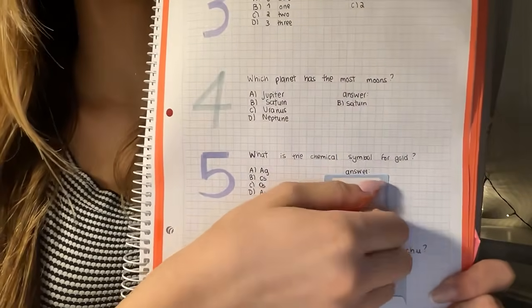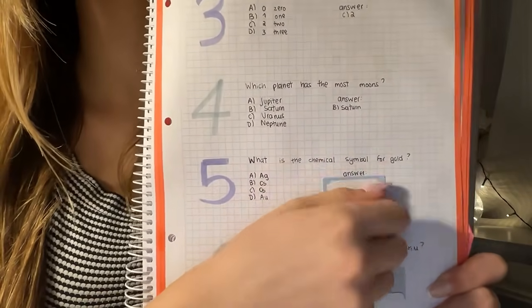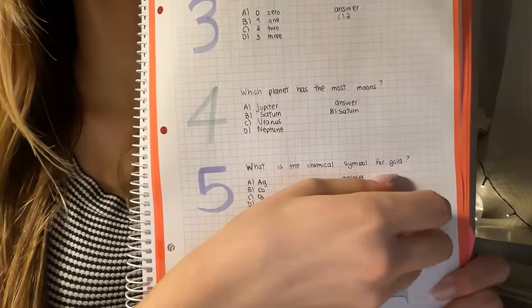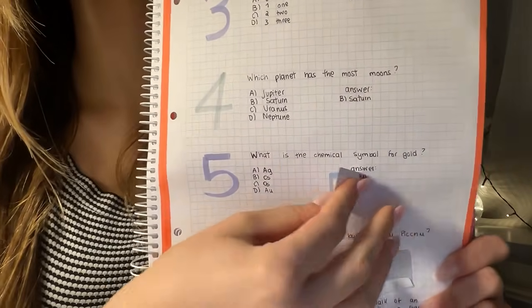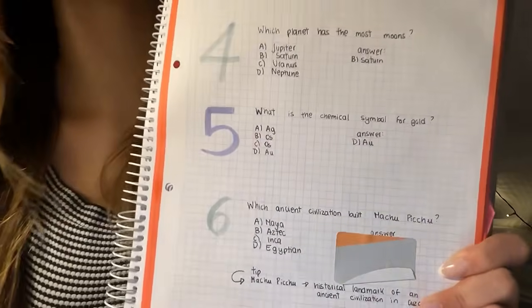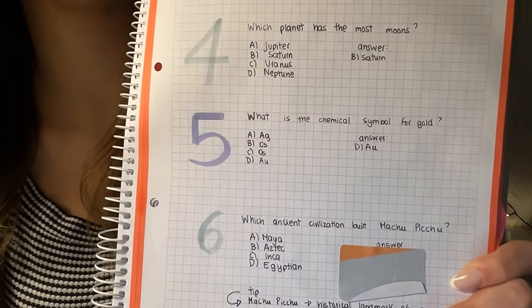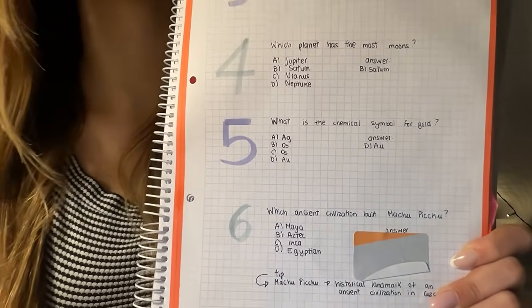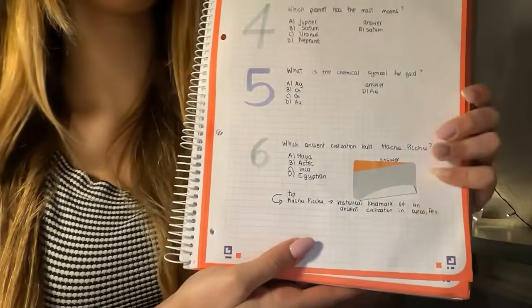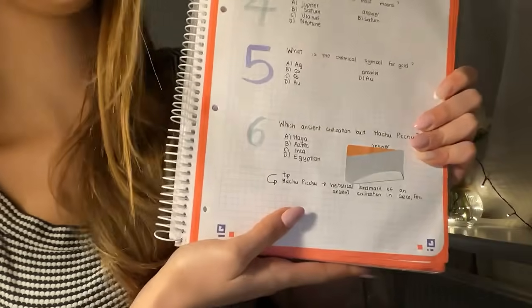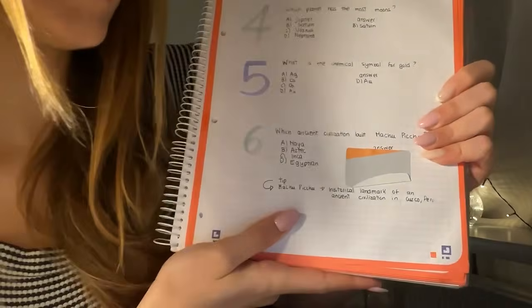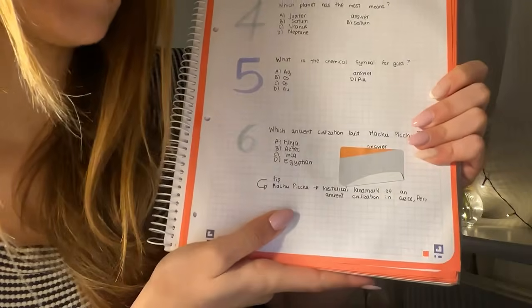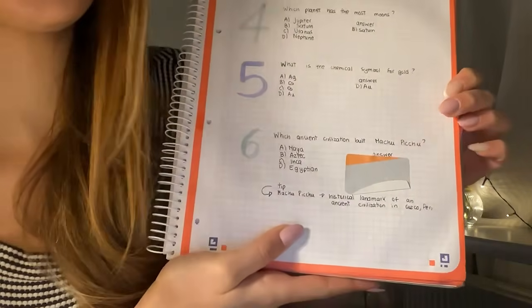Okay, so the correct answer is answer D. AU is the chemical symbol of gold. Good job. Let's move on to question 6. So question 6 asks, which ancient civilization built Machu Picchu?